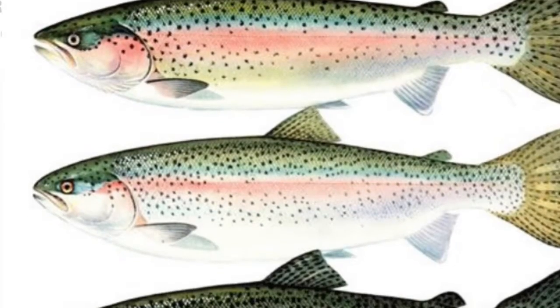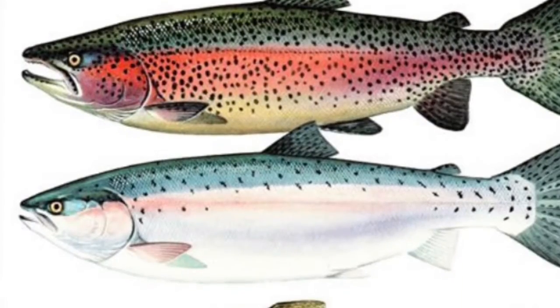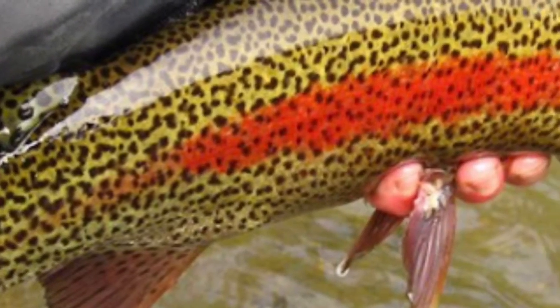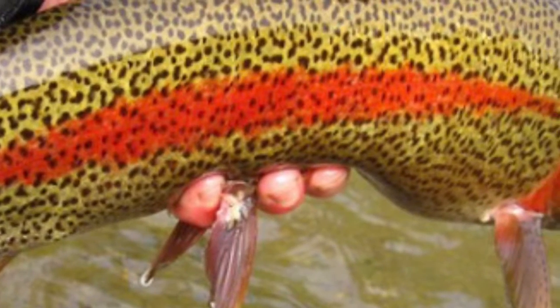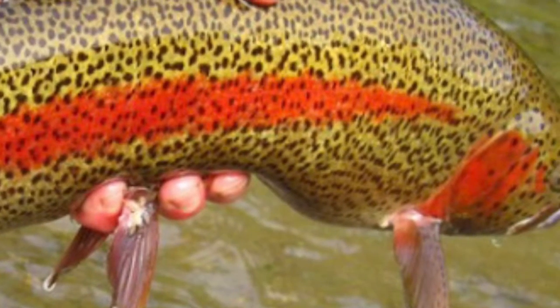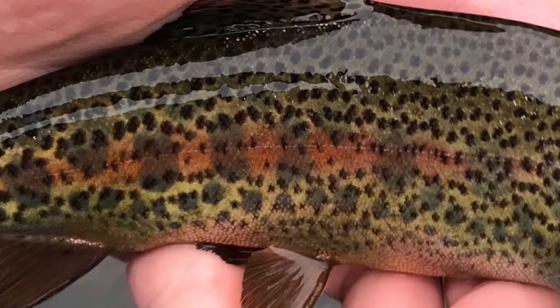Adult rainbows are generally blue, green, or olive green with heavy black spotting over the length of the body. Adult fish have a broad reddish stripe along the lateral line from the gills to the tail, which is most pronounced in breeding males. This is where the name rainbow trout comes from, and as you can see, they are quite colorful.